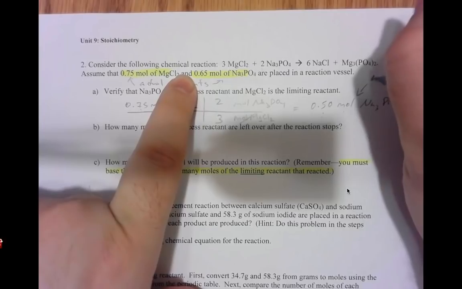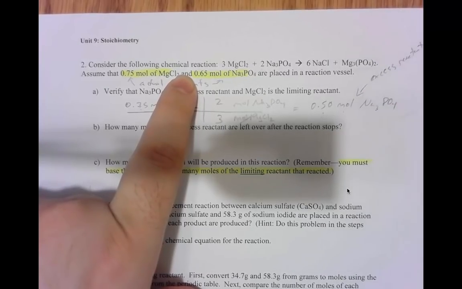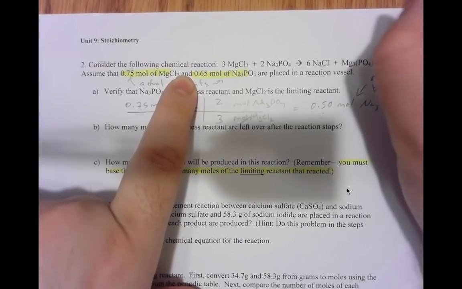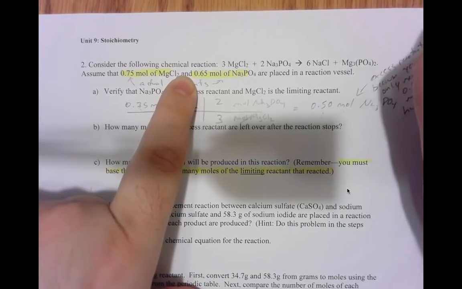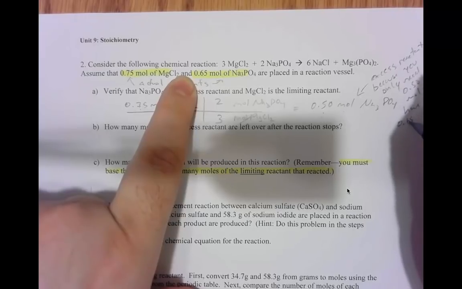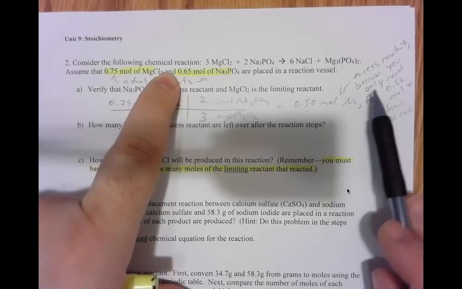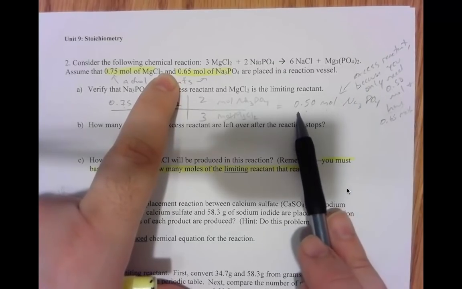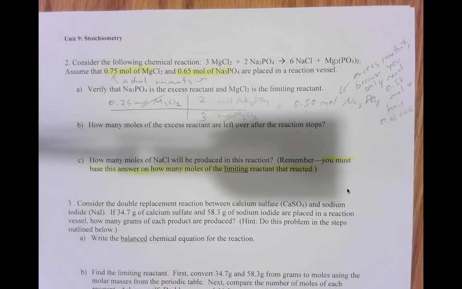Excess reactant because you only need 0.50 moles and have 0.65 moles to start with. So that means we're going to have some left over.